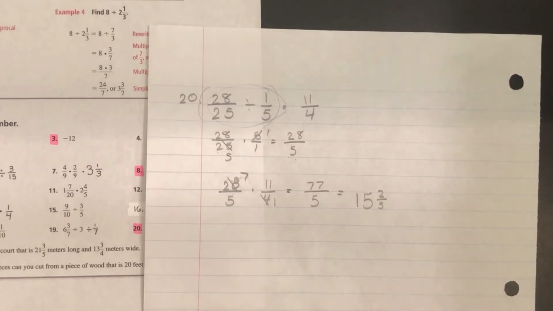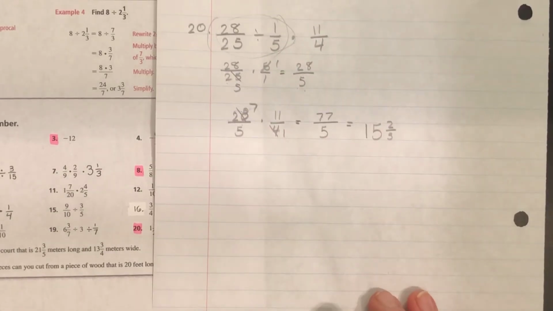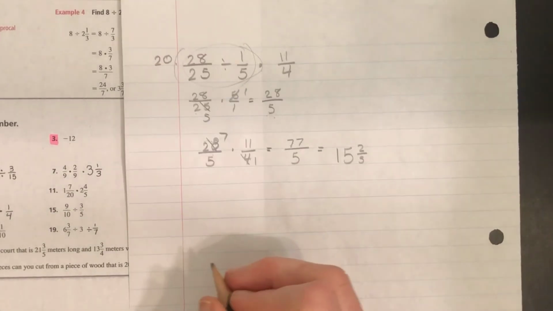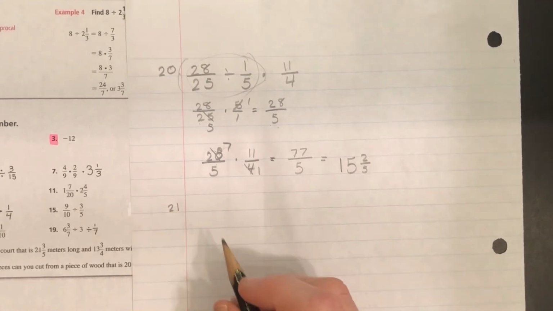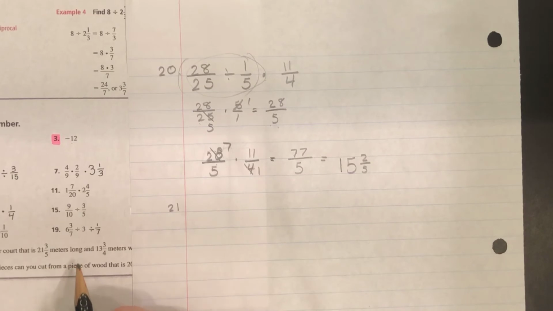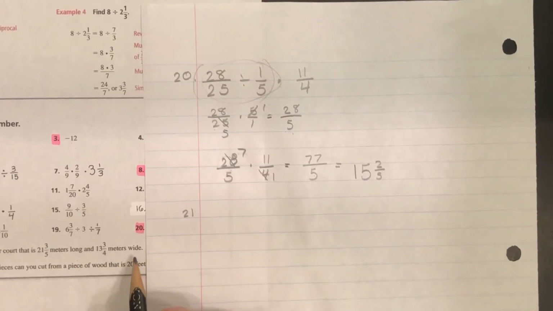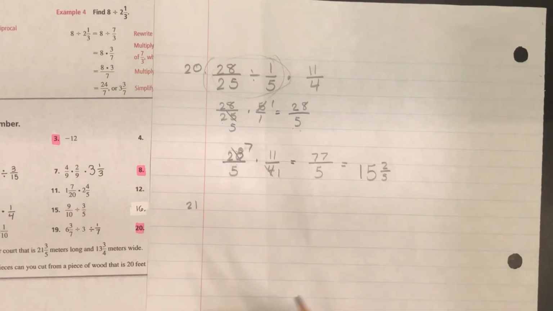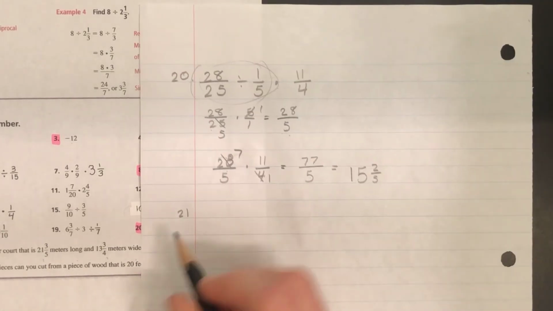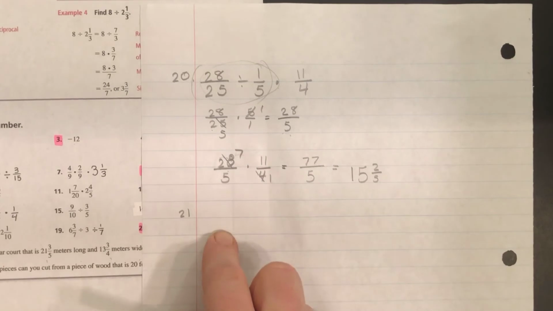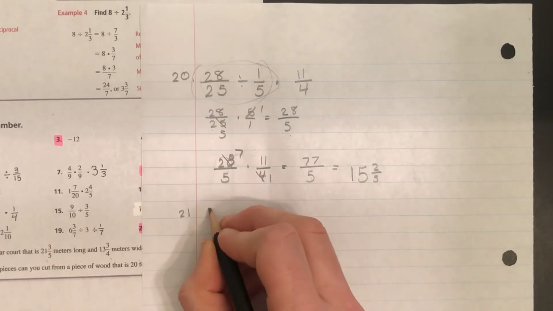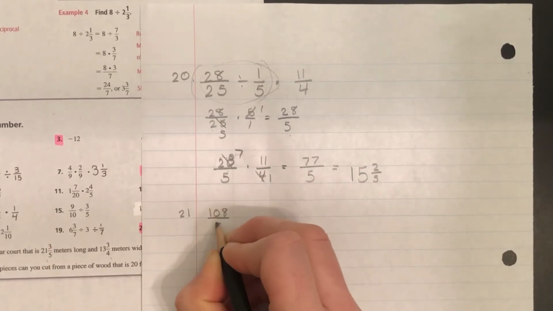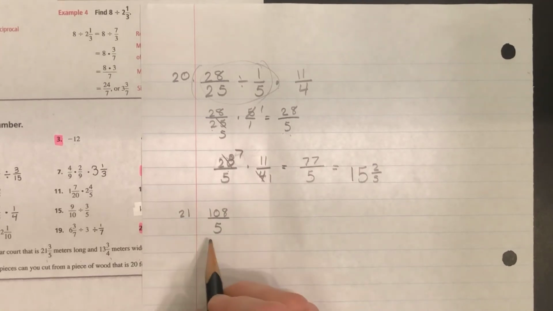Let's do the last two. This first one is area. Area is length times width. The area of a rectangular court is 21 3/5 meters long and 13 3/4 meters wide. Okay, find the area. You're going to multiply these two numbers. I'm going to convert them when I write them over here. 5 times 21 is 105, plus 3 is 108. So 21 3/5 is 108/5.